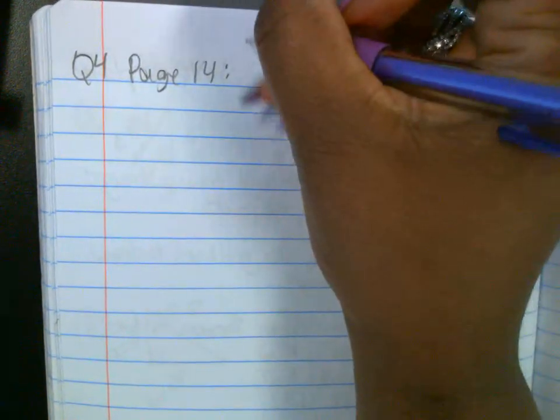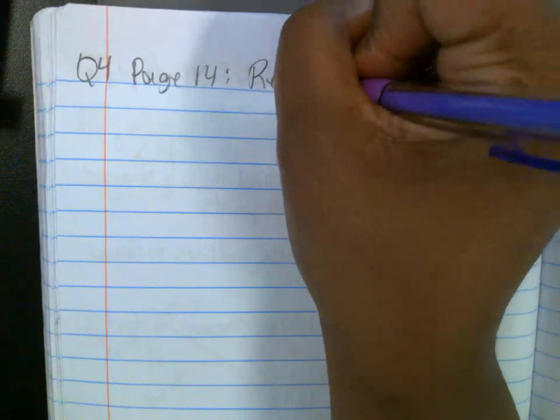All right, so now we're in our interactive notebook, and this is going to be page 14. So we're still in quarter 4, page 14. Okay, this is called review. We're reviewing area.